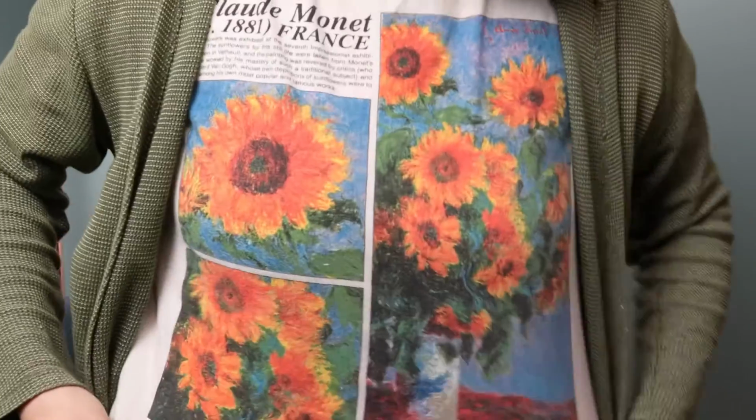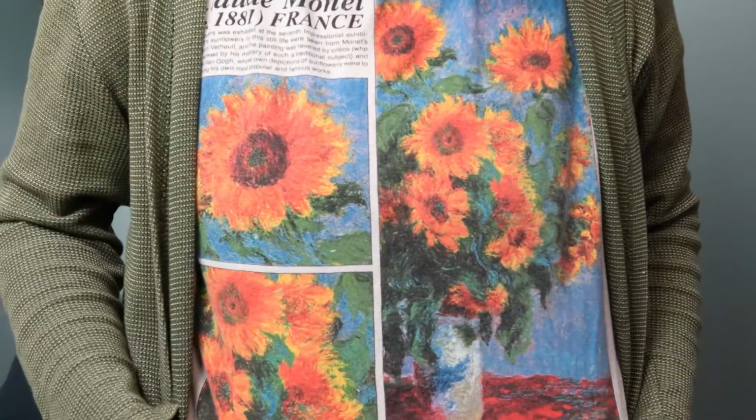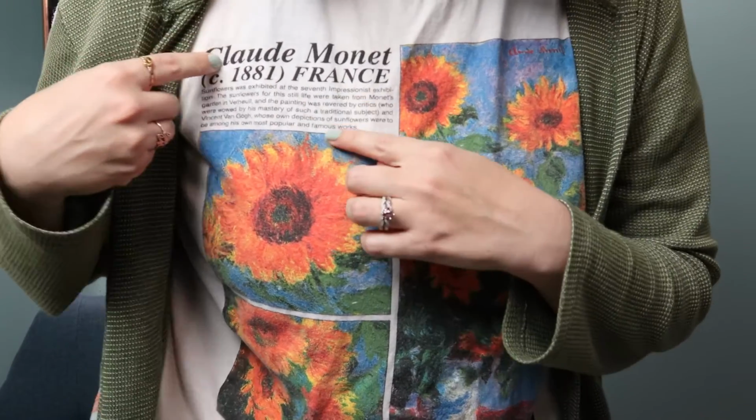So for this shirt, for example, can you see it? This is a Monet piece that has a couple different photos and, oh no, this side, a little blurb of the artist and a little biography. It makes it really custom and unique, and it gives a little bit more value than just having the art pieces just slapped onto a t-shirt. So how can you do something similar?